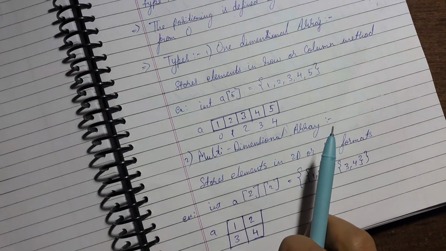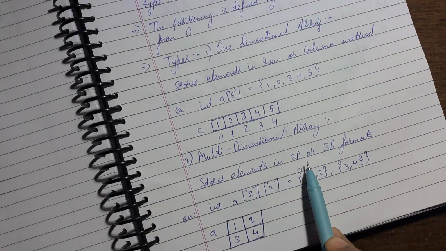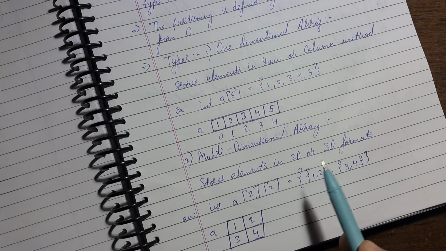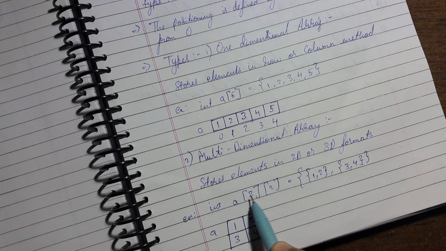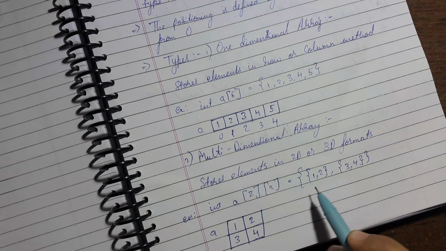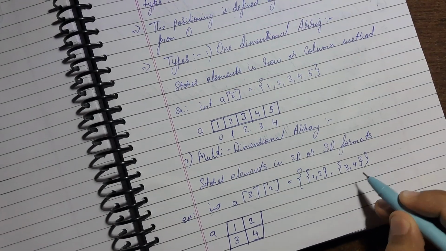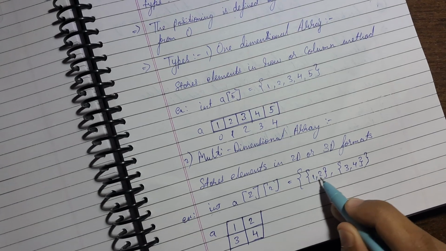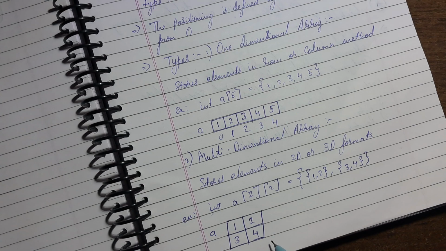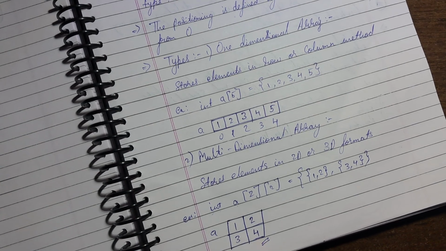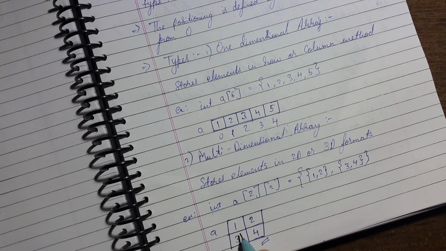The second is multi-dimensional array. It stores elements in 2D or 3D formats, or maybe more if required. Here I have taken example, data type integer, a[2][2], and the elements are stored as 1, 2 and 3, 4, and it is graphically represented as a grid of 2 by 2, 2 rows and 2 columns, 1, 2, 3, 4.